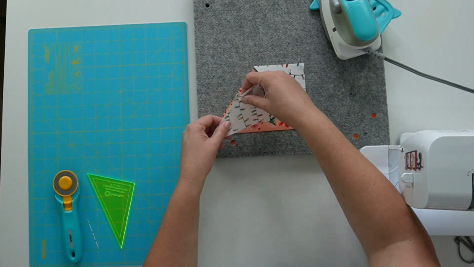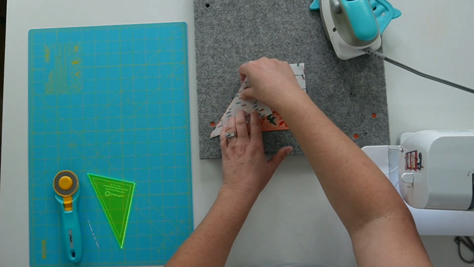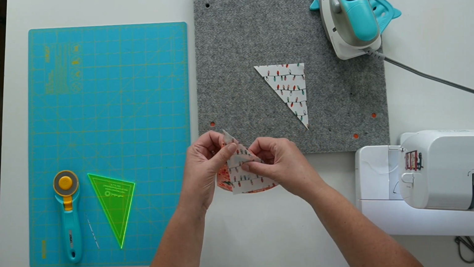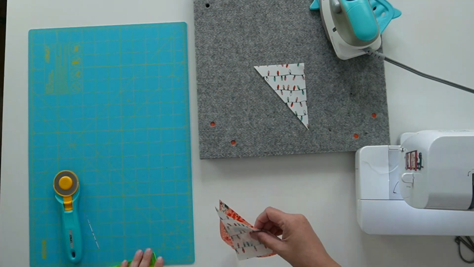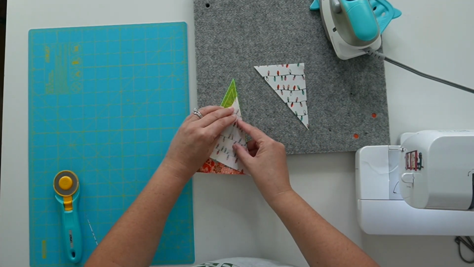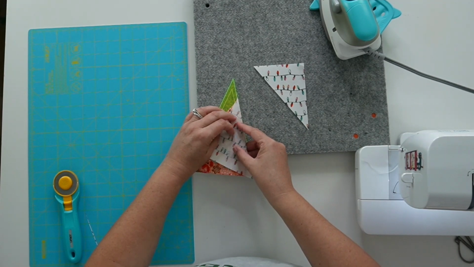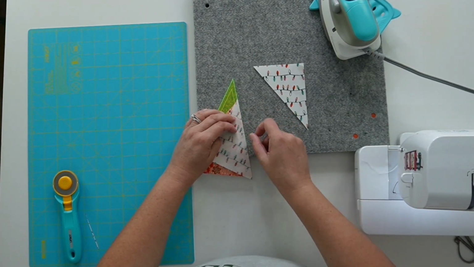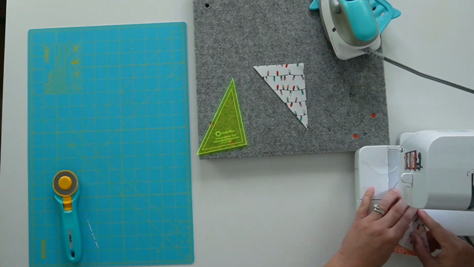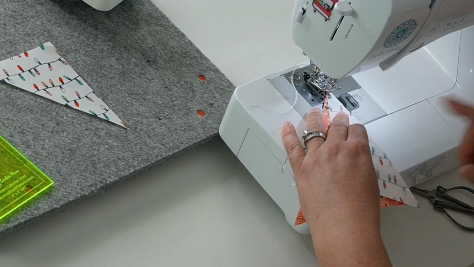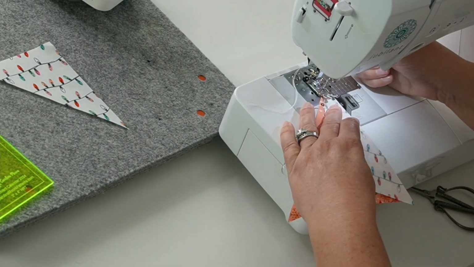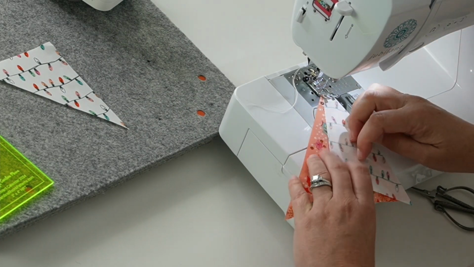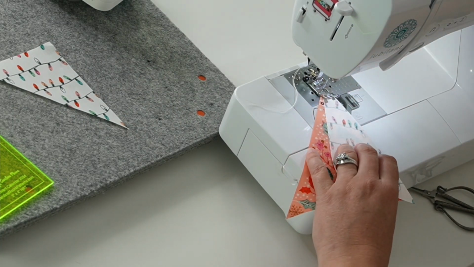And just like before with our half rectangle triangles, you want to line this up with that 1/4 inch there. So where the two fabrics cross over each other is at the 1/4 inch. And you can also do that at the sewing machine. You can do it either on a template or on a ruler or on a mat if your mat has 1/4 inch markings, or right at the sewing machine.